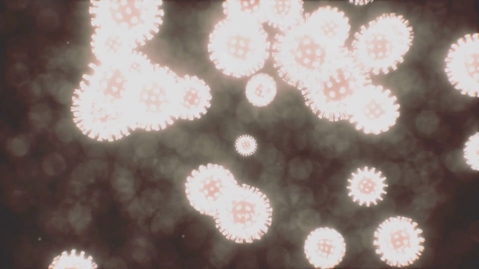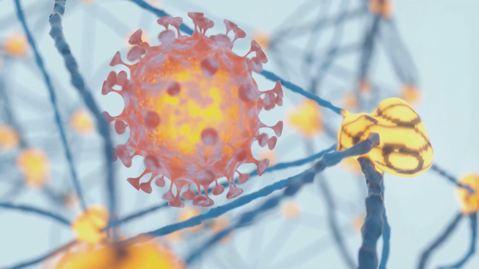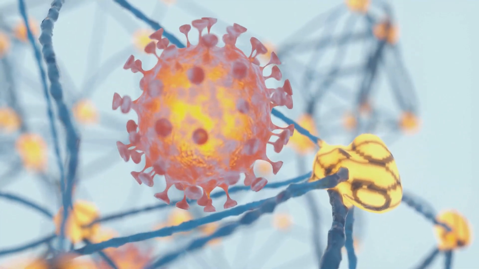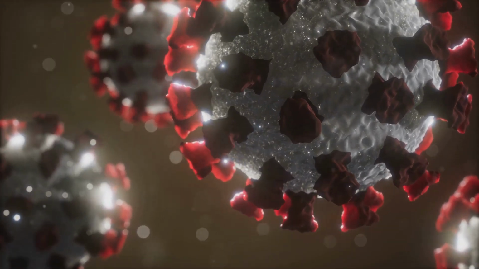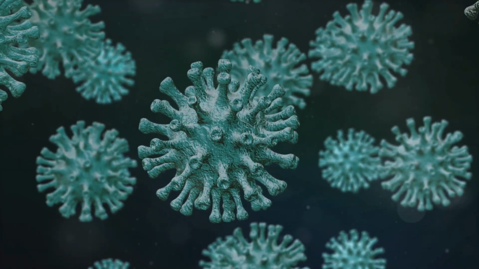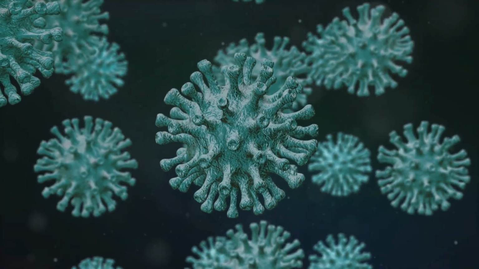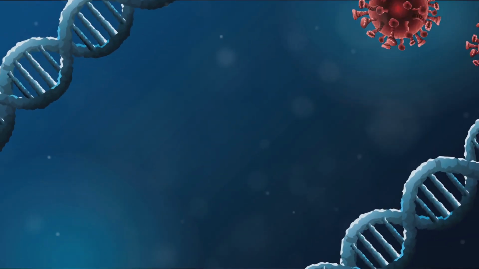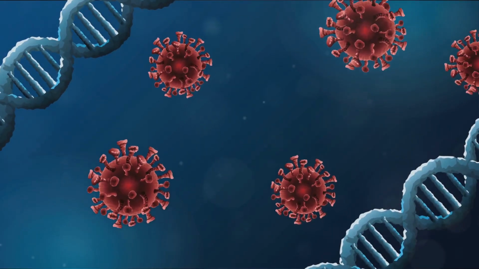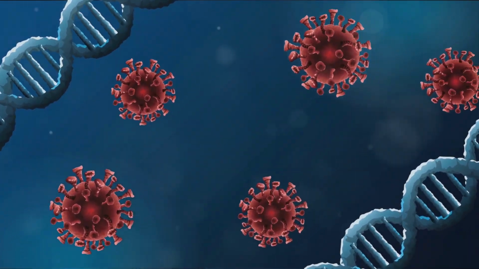Unlike bacteria, viruses can't survive on their own. They need a host, a living cell, to replicate and spread. The coronavirus is an RNA virus, meaning its genetic information is encoded in RNA rather than DNA. This RNA is the virus's blueprint, containing the instructions for building new viruses.